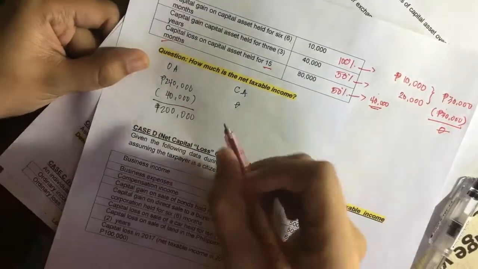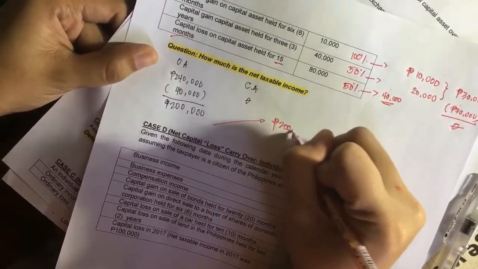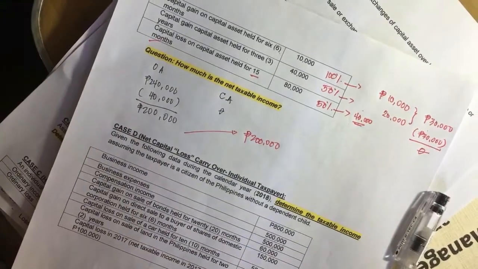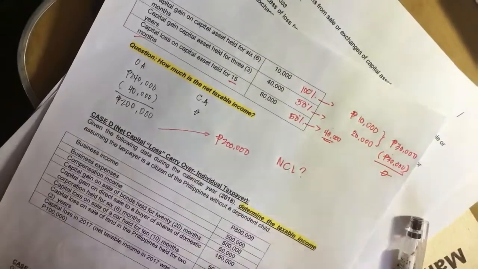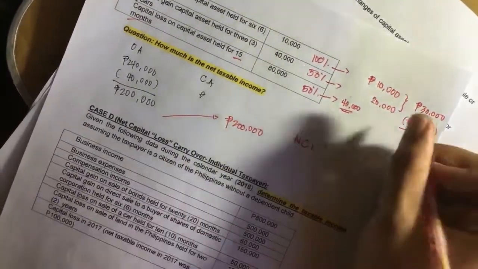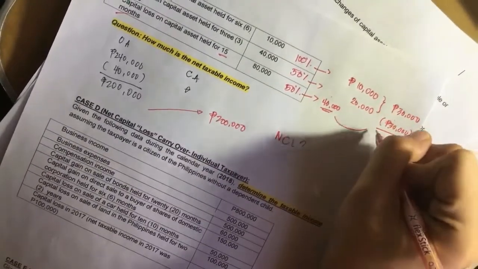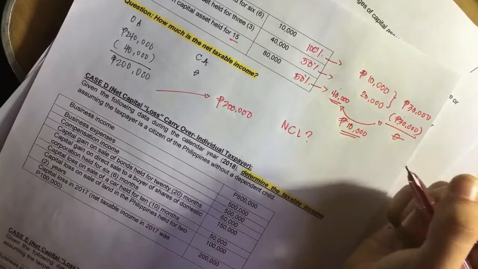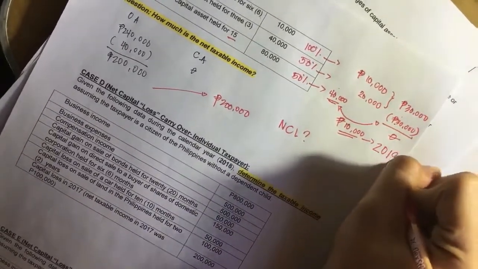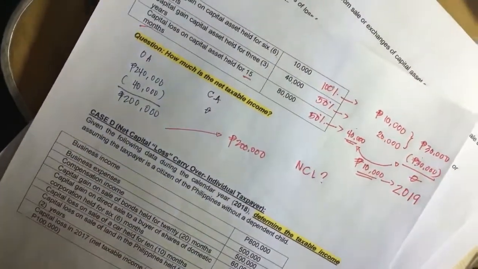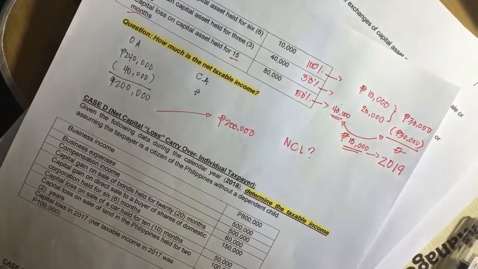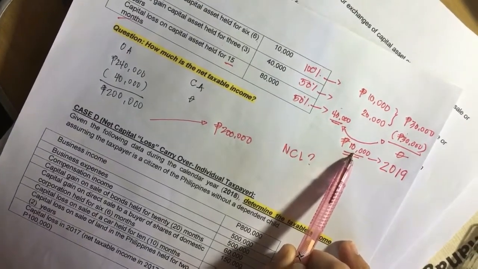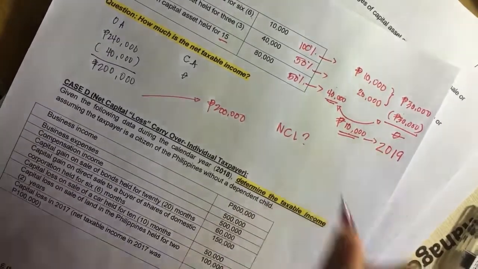So how much is your taxable income? Net taxable income is only 200,000 pesos. Question, if you are asked how much is the net capital loss that can be carried over. First, how much is your net capital loss? We still have 10,000 pesos remaining. So this can be carried over in the year 2019. We discussed a while ago that we have a rule of versus. That means 10,000 pesos will be compared to the net income for the year 2018. Whichever is lower, that will be the amount that we can carry over for the year 2019 as a loss.